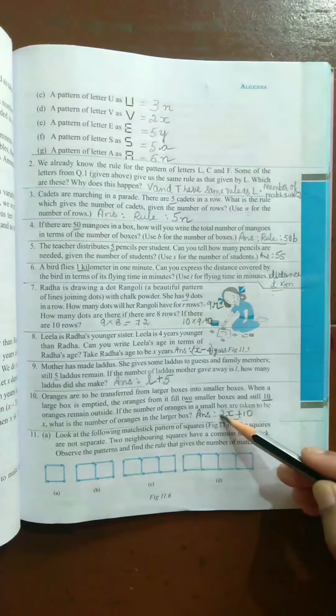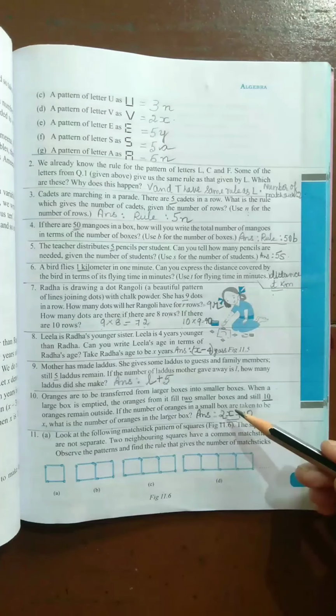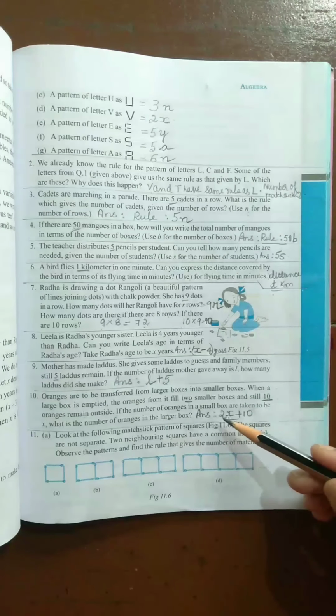Therefore, the number of smaller boxes is equal to 2 and the number of oranges in a small box is x, which is written as 2x. The number of oranges remaining outside is equal to 10. Therefore, the number of oranges in a larger box will be equal to 2x plus 10, which is the answer for the 10th question, children. This is about exercise 11.1.